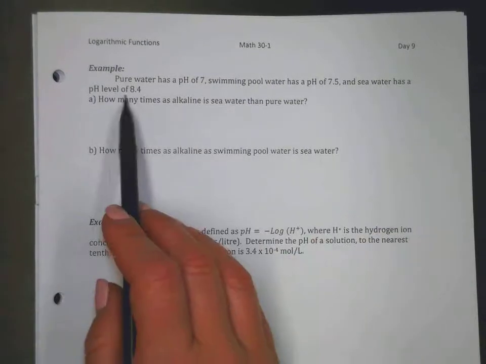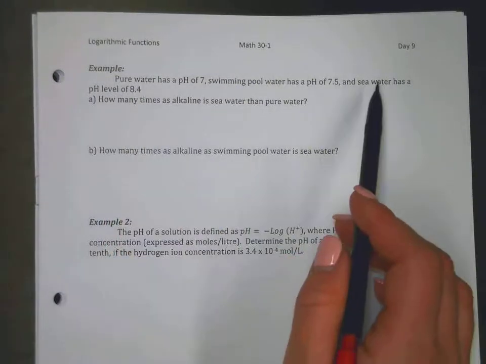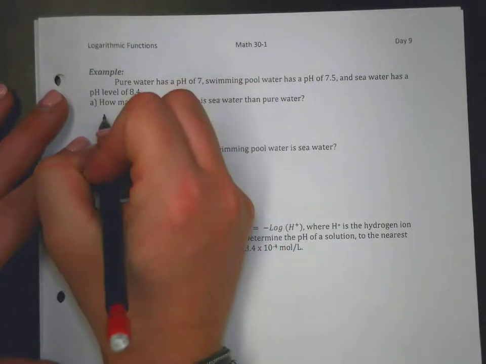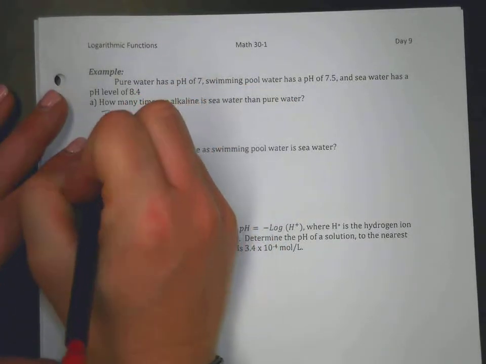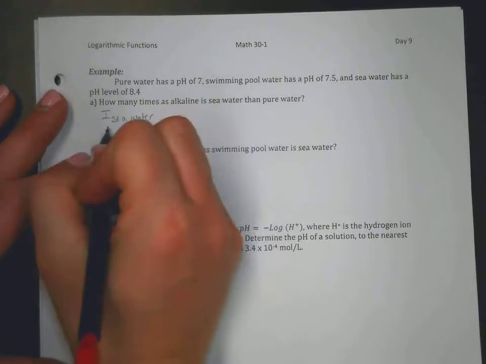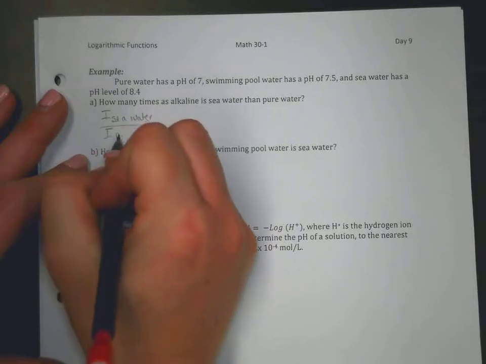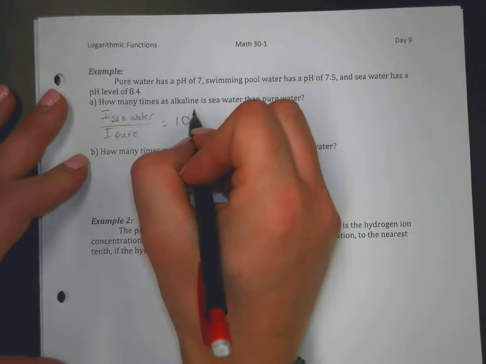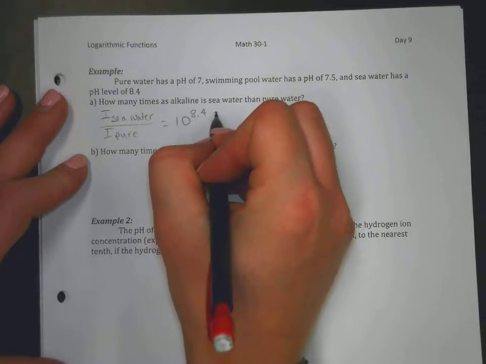I'm simply going to take 10 to the power of 8.4 minus 7, which is 10 to the 1.4, which works out to be 25 times as alkaline.